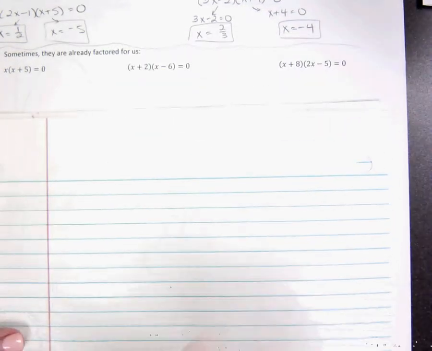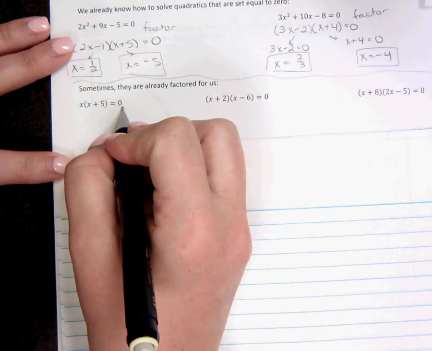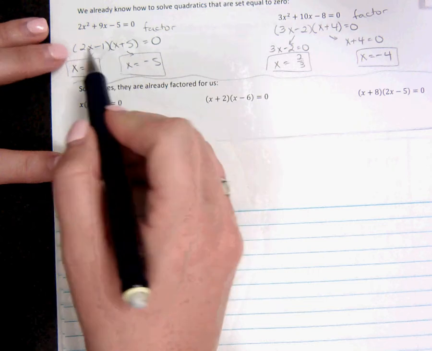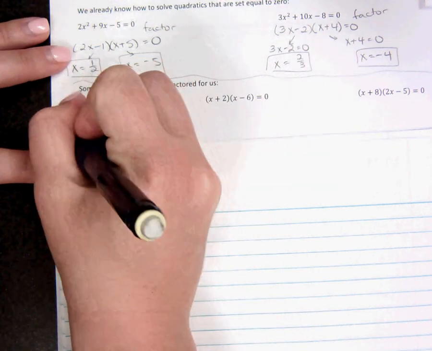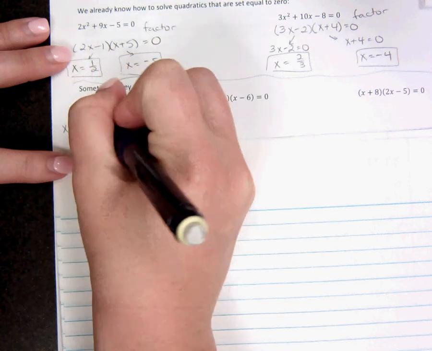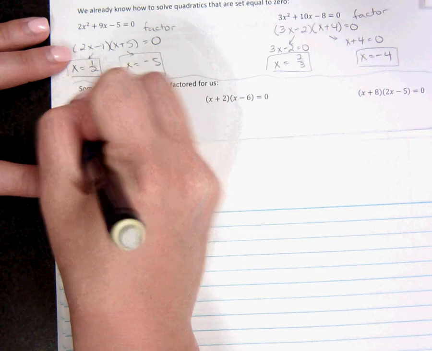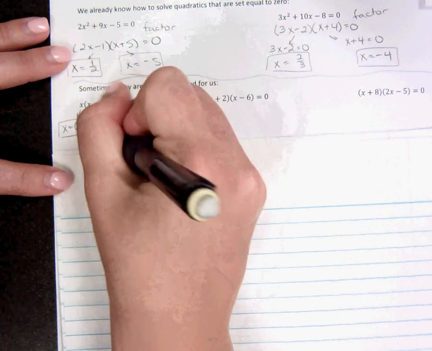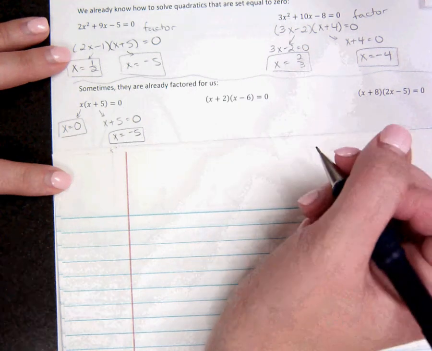So sometimes they're already factored for us. So you'll see a few in the homework and you're like, what do I need to do here? Well, they've already been factored and they're already set equal to 0. So they've basically done that part for you and it's already ready to solve. So this would be x equals 0 and x plus 5 equals 0. So x equals 0 is already done. And this one would be x equals -5.